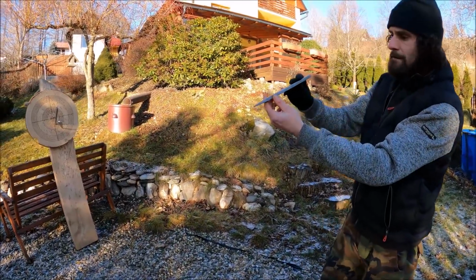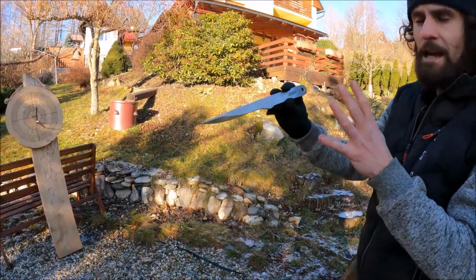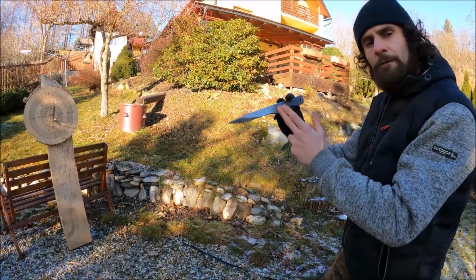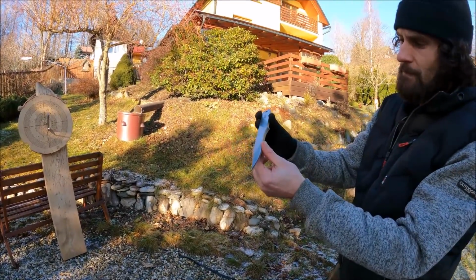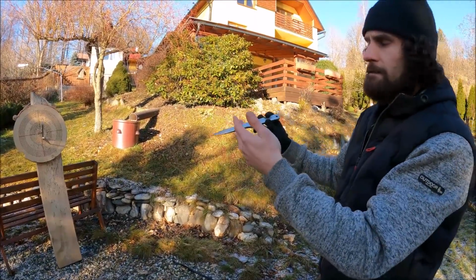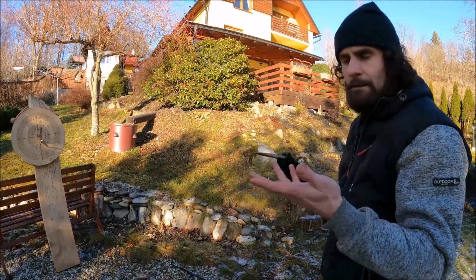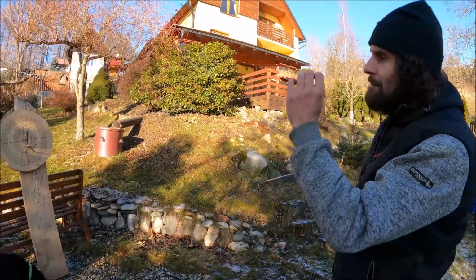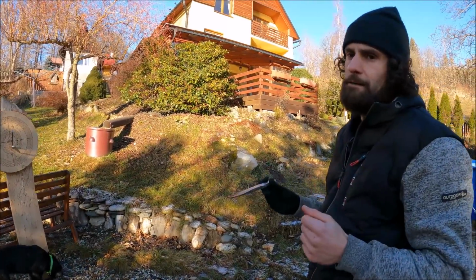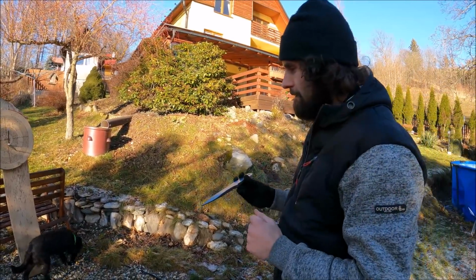I have these bigger ones by AceJet because I think for beginners it's definitely way better to have bigger blades because of the rebounces from the target. Lighter knives like 100 grams can cause serious problems and big rebounces from the target, so keep that in mind.